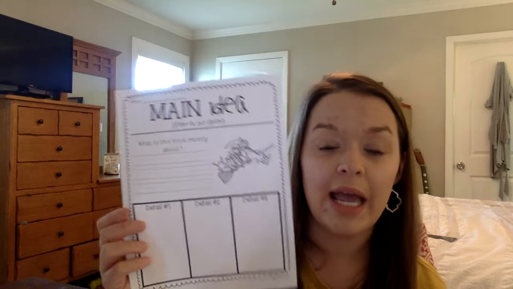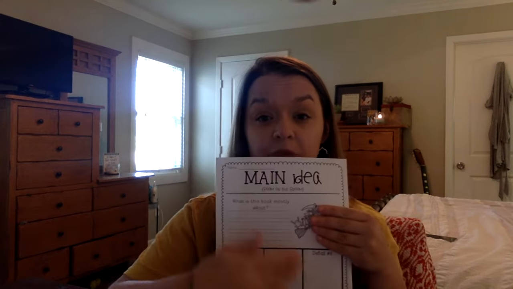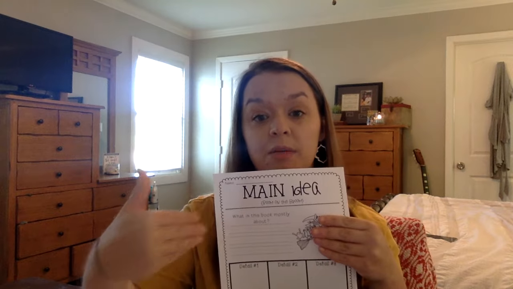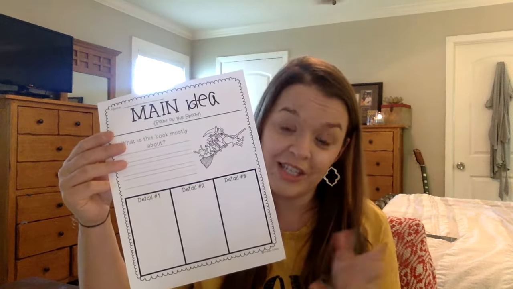For my enrichment activity for students that I feel are just a little bit beyond this lesson, who can move at a quicker pace, I have a main idea worksheet. They're going to have to tell us what the main idea of the story is and give 3 details from the text to support it. This is a lot harder, but you just gauge where they're at and see if they're ready for it.